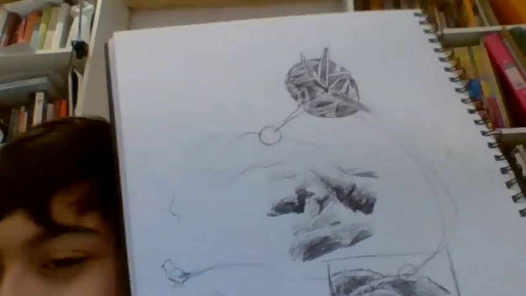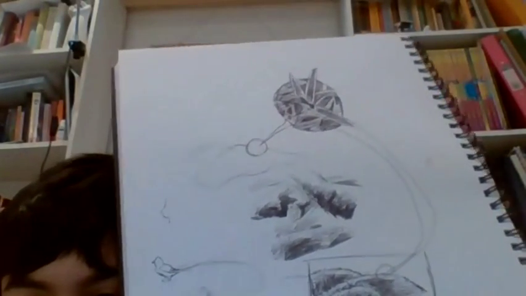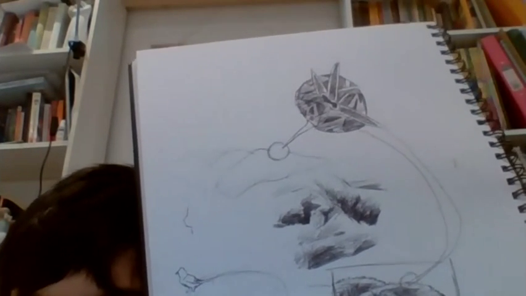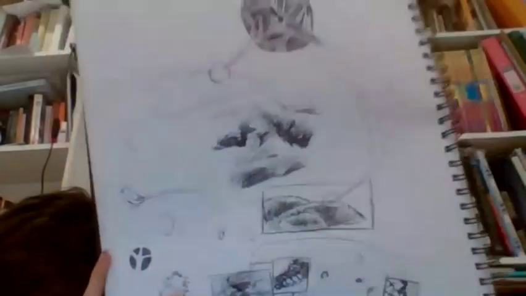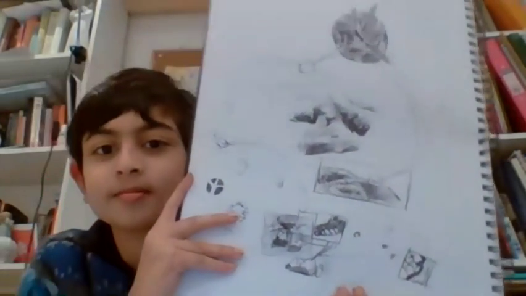That is something that I really do love about ballpoints, that they allow you to have those subtle values up there in that inset, and also on the clump. That's fun.